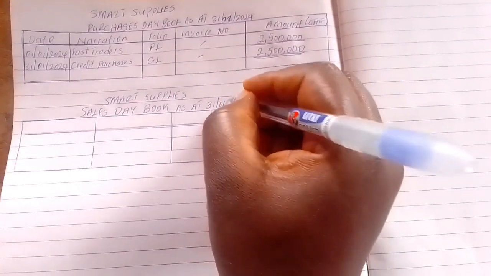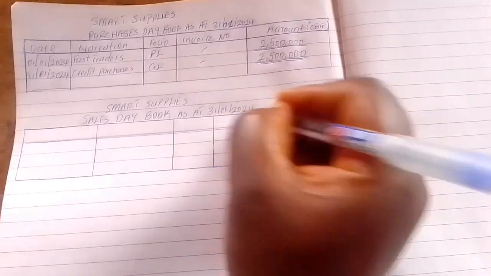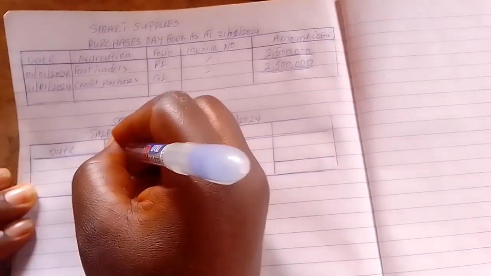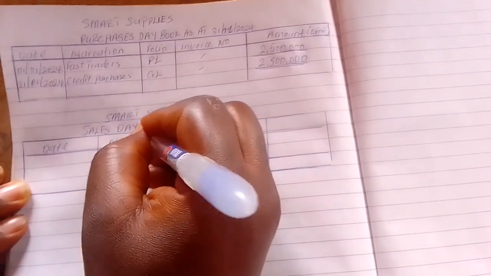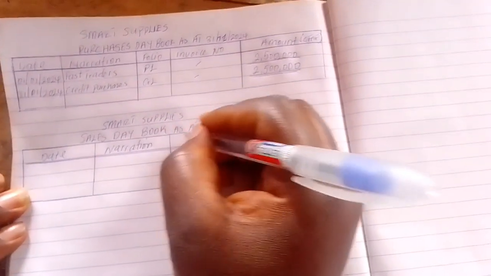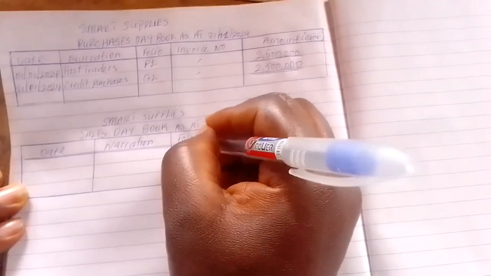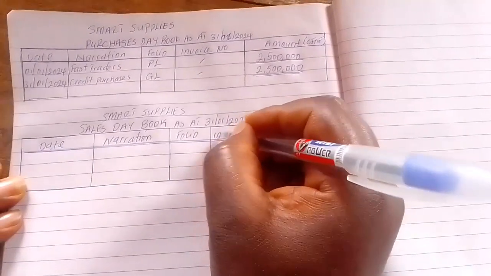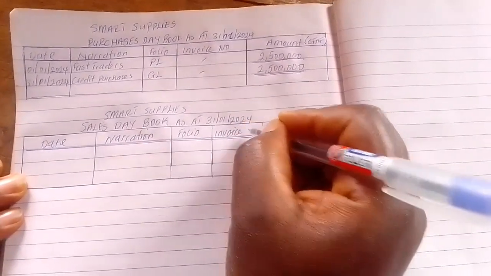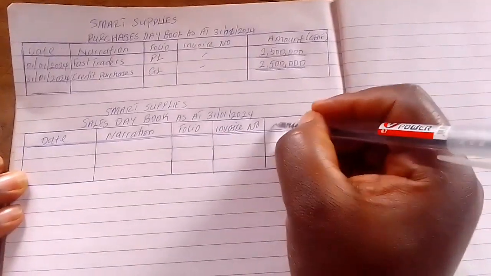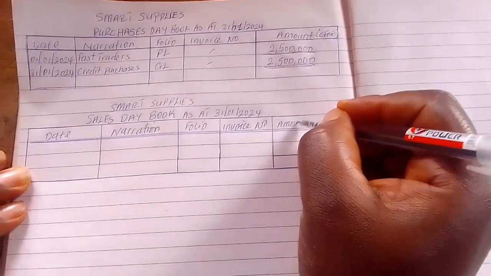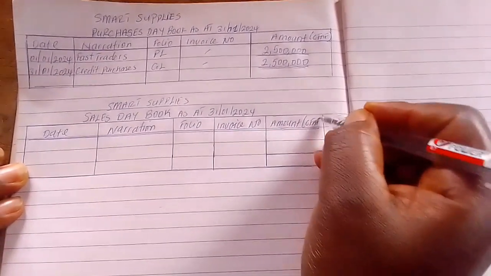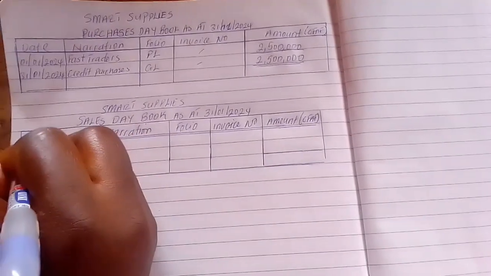31st January 2024. So we write again the date, the narration, the folio, invoice number, amounts. Of course, it is in CFA francs.